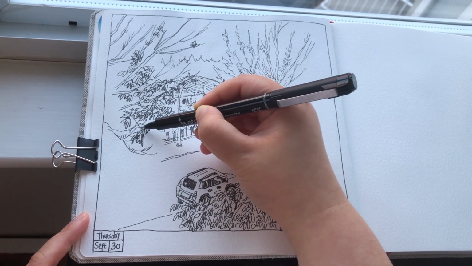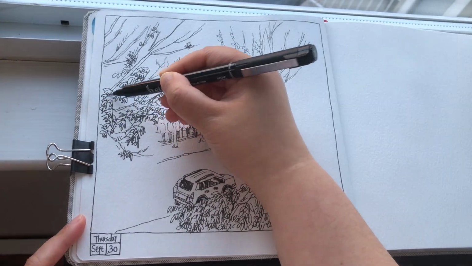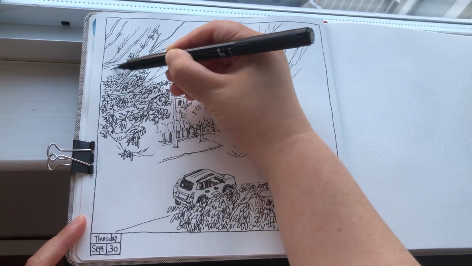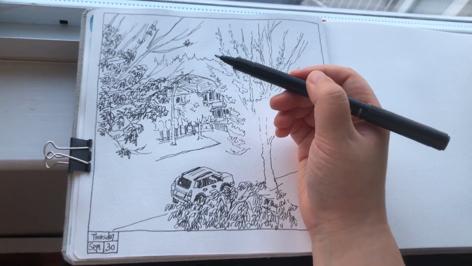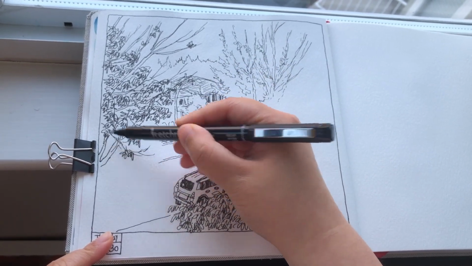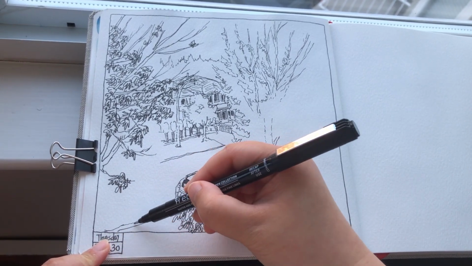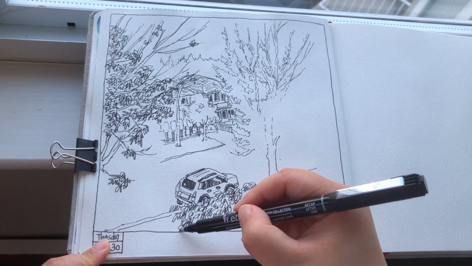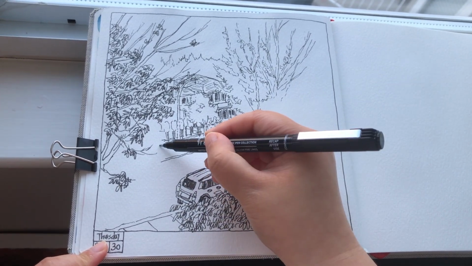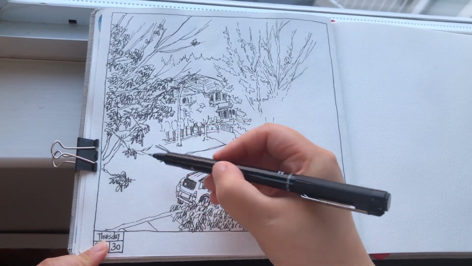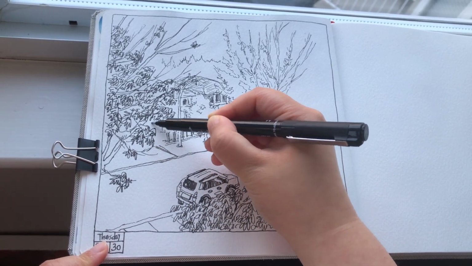Because this tree is really close to me, I think it's the closest tree, I'm adding the leaves in more detail, those maple leaf shapes that you can identify. And this process is really satisfying and meditative. Okay, so as I mentioned before, these simple parallel lines determining the dimension and direction of the road and street is much more important than the other details, like the details of the tree.